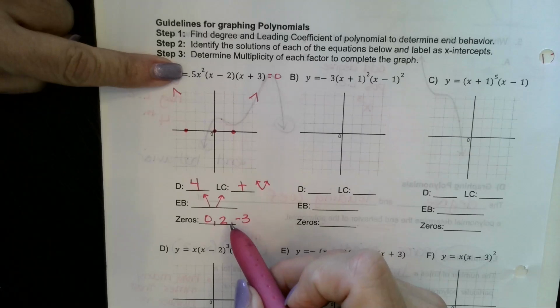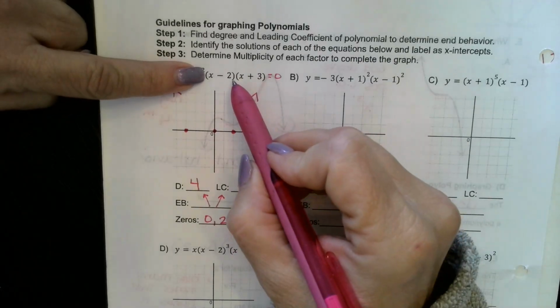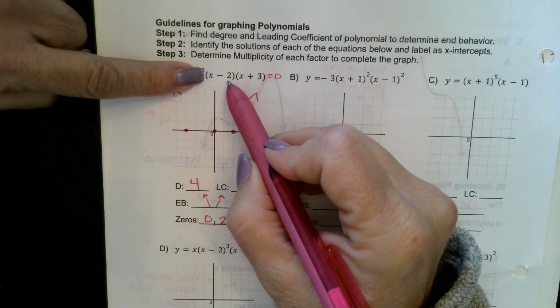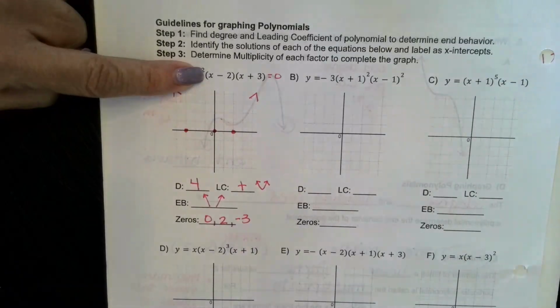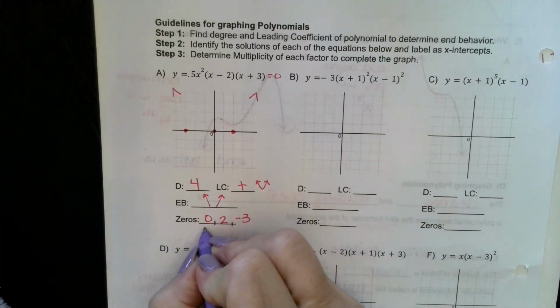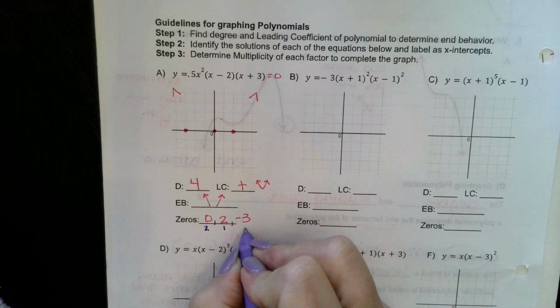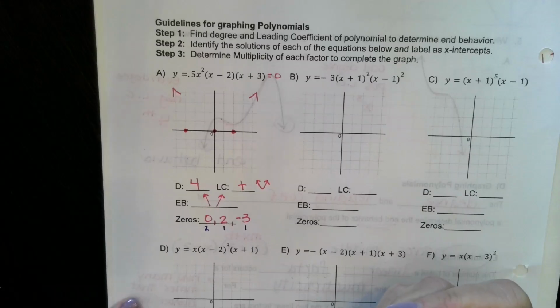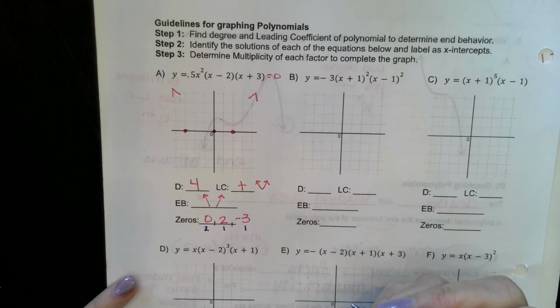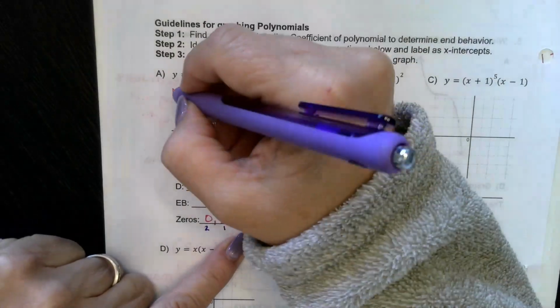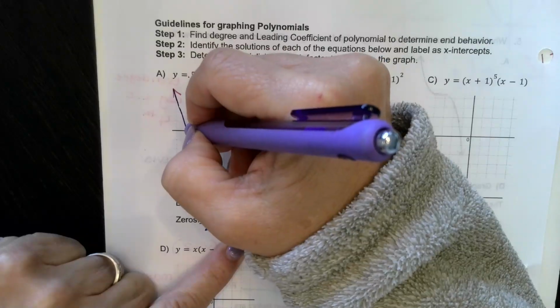Now, remember, when we have a power of 1, when this is multiplicity of 1, it means it passes through. So I'm going to change my colors here. This is going to be a multiplicity of 2, this is going to be a multiplicity of 1, and this is going to be a multiplicity of 1. Okay, so if I start here, -3 means I pass through. I'm going to pass through -3.